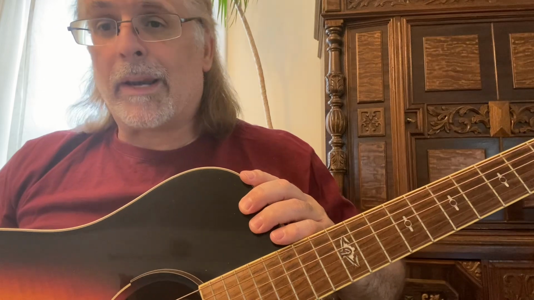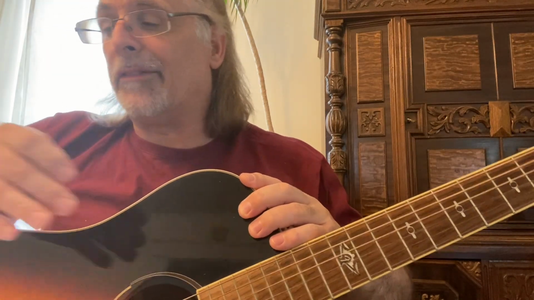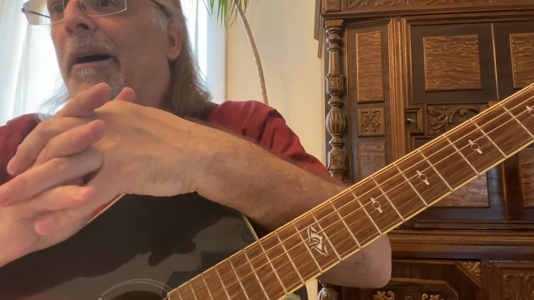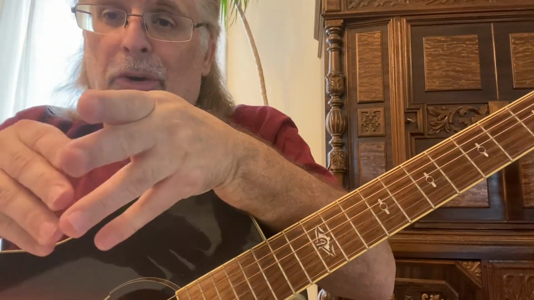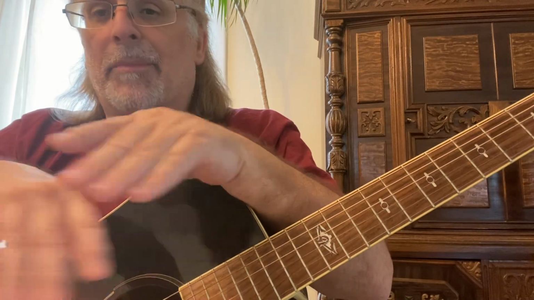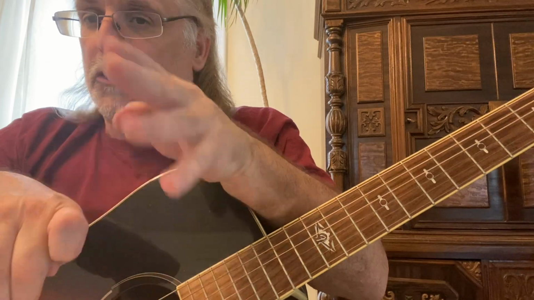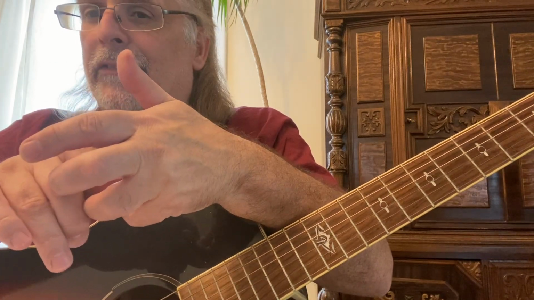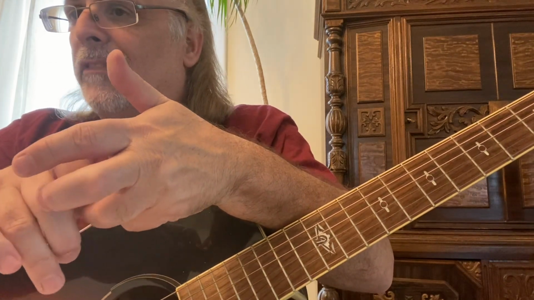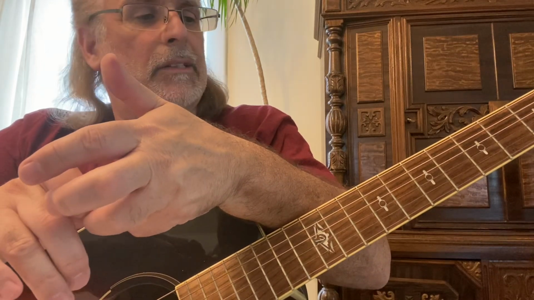So, if you really want to get technical, the C Phrygian is part of the A flat major scale. It's the third mode of the A flat major scale. So in other words, it has all the same flats. I think there's 4 flats in A flat: B flat, E flat, A flat, and D flat. So here we go though.